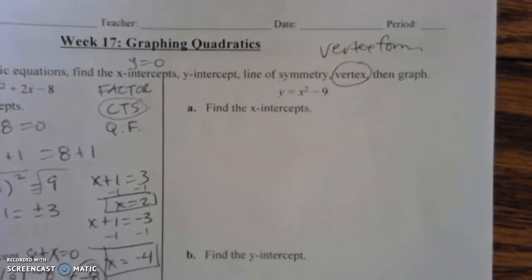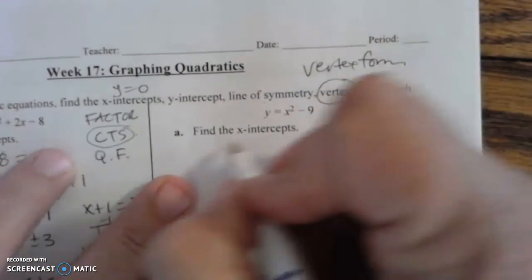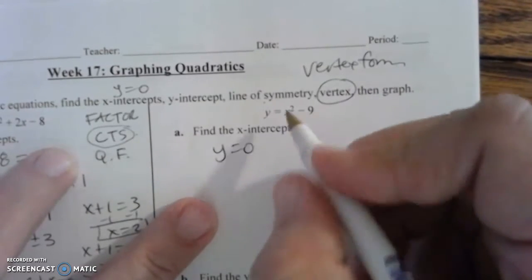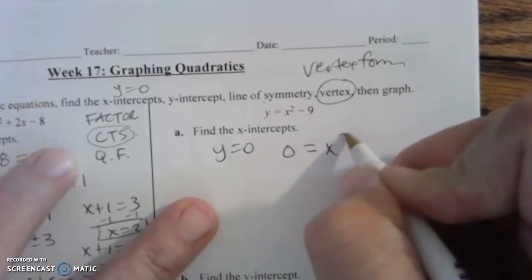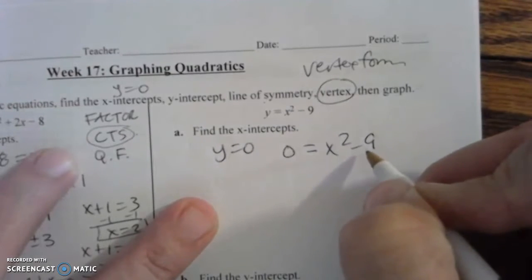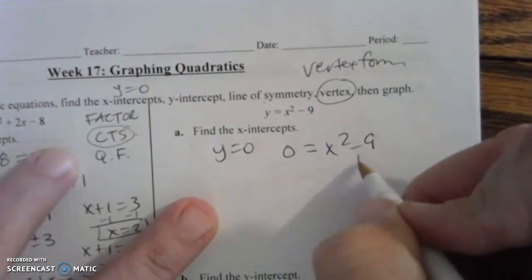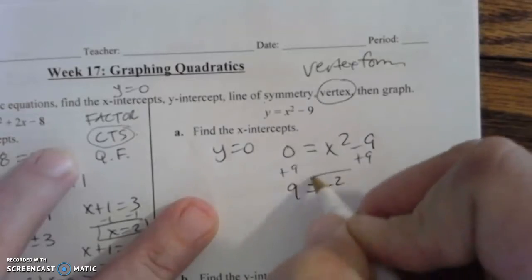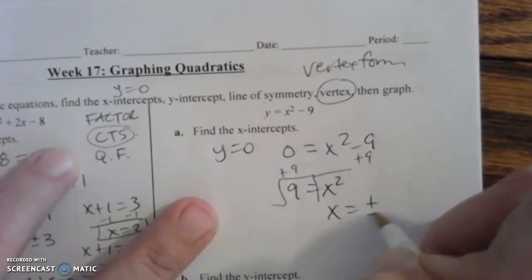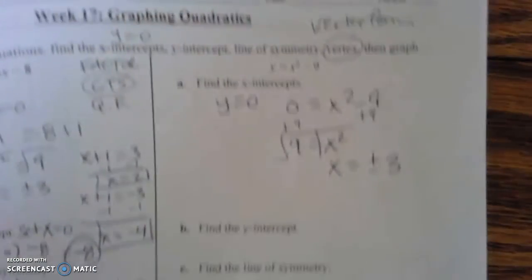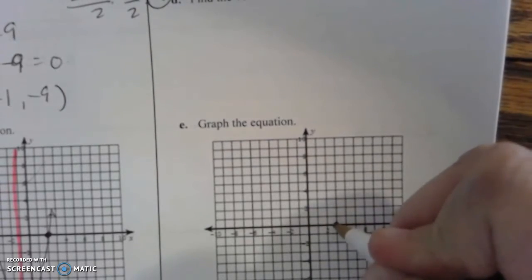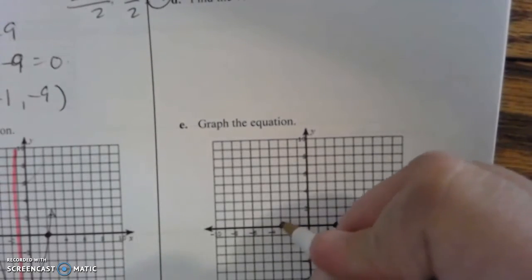Let's do this again. The x-intercepts is when y equals 0. So in this case, this problem is pretty simple. I'm just going to go 0 equals x squared minus 9, add 9 to both sides, and I get 9 equals x squared. Take the square root of both sides. I get x equals positive or negative 3. So we're going to come right down here, and I'm going to go positive 3, negative 3.